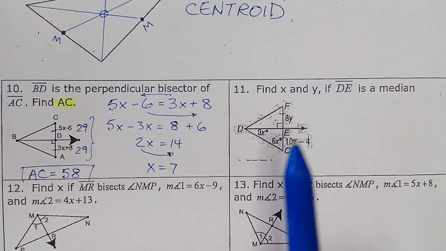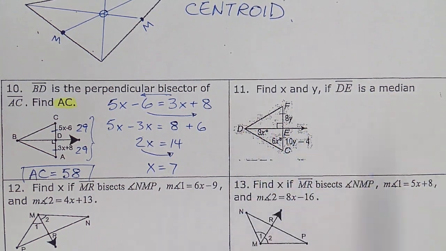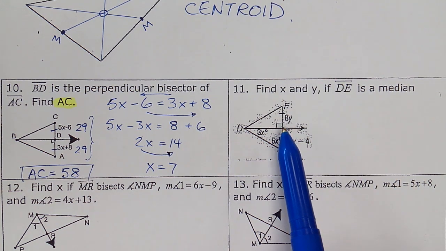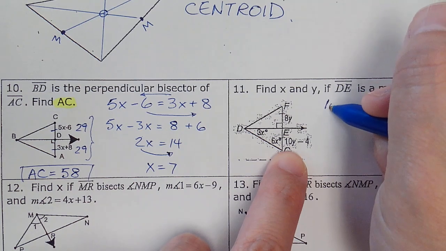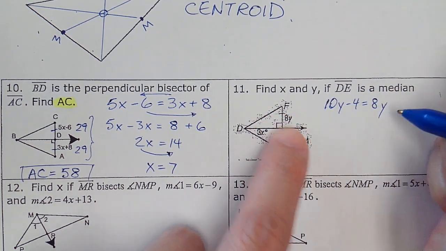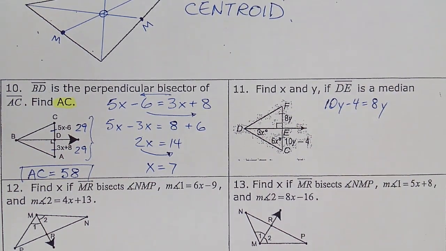Okay, DE is a median. Again, what does that imply then, if this is a median? Yeah, it goes right through the middle. So again, you have this equals this. So 10y minus 4 equals 8y. These two lengths are equal. Okay, solve this one.